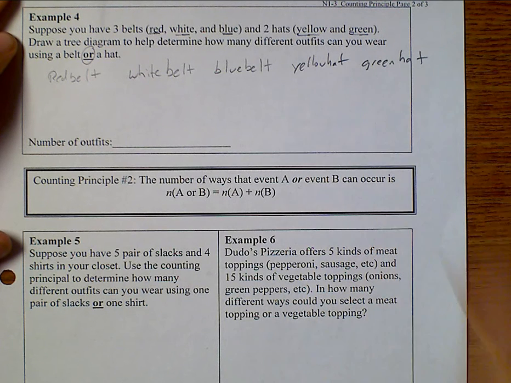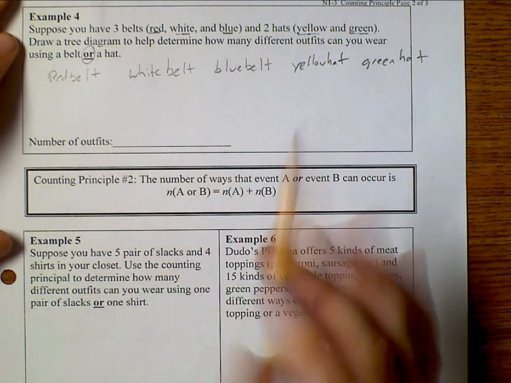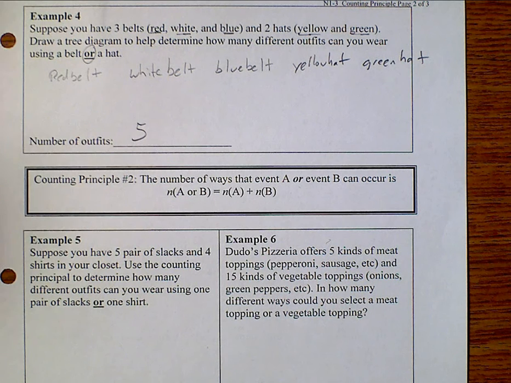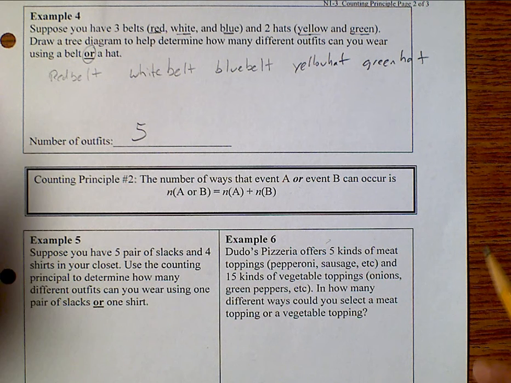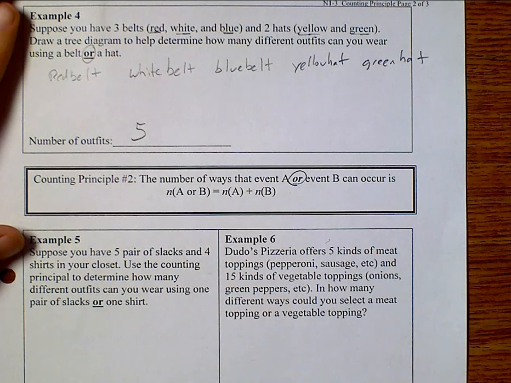Well, that gives me 1, 2, 3, 4, 5 outfits. Because I'm wearing one or the other. I'm not wearing both a belt and a hat. I'm wearing either a belt or a hat. And so that gives me 5. Runs us into counting principle number 2, which is if we have A or B, we add.